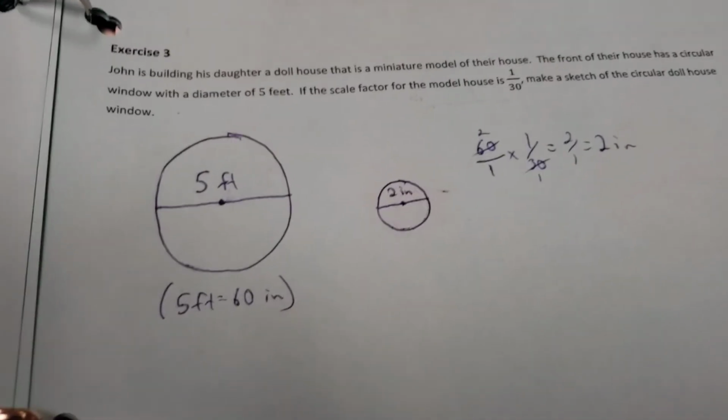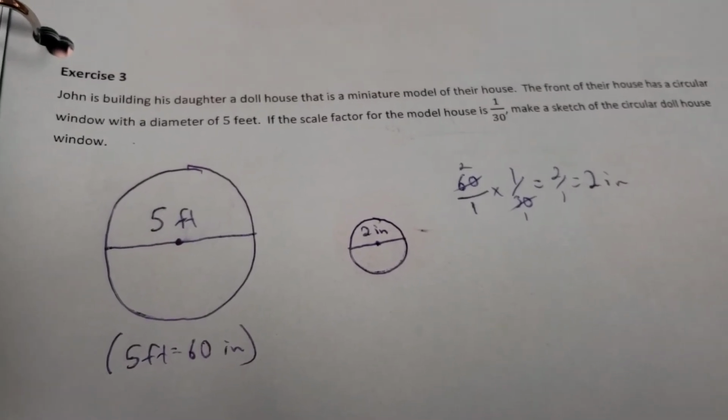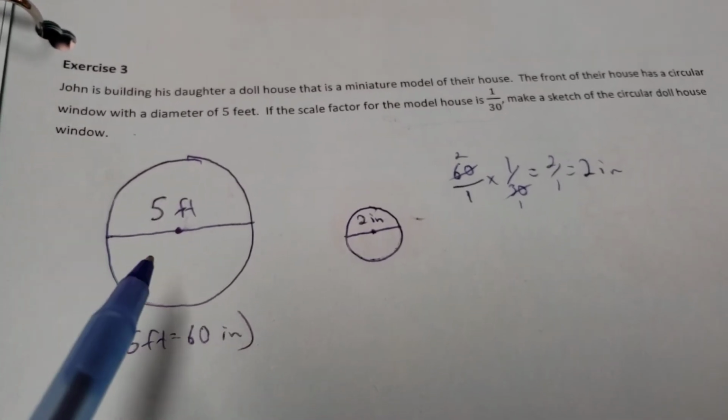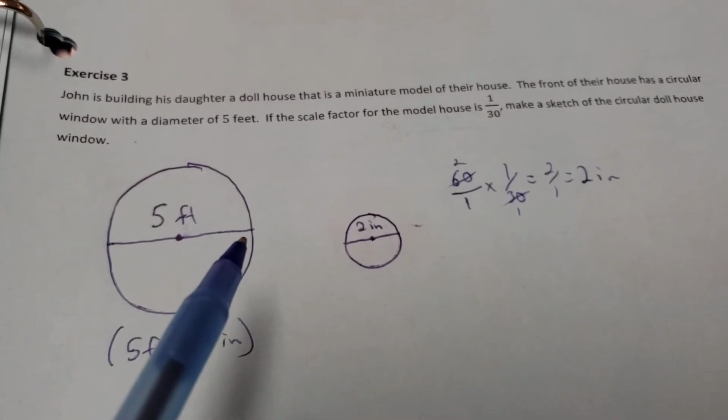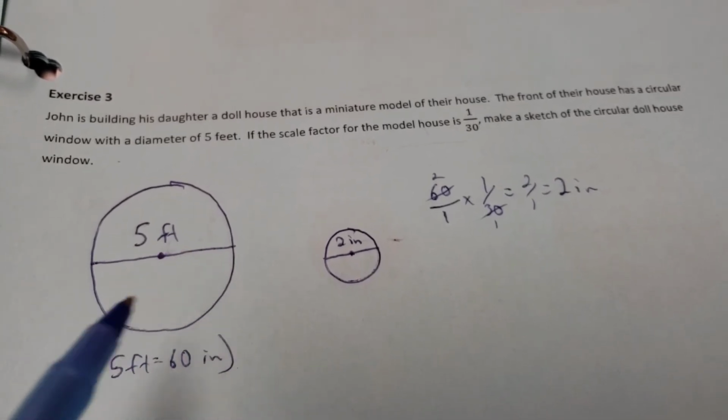Exercise 3. John is building his daughter a dollhouse. It's a miniature model of their house. The front of their house is a circular window with a diameter of 5 feet. Right there in our picture you can see. If the scale factor for the model house is 1/30, make a sketch of the circular dollhouse window.